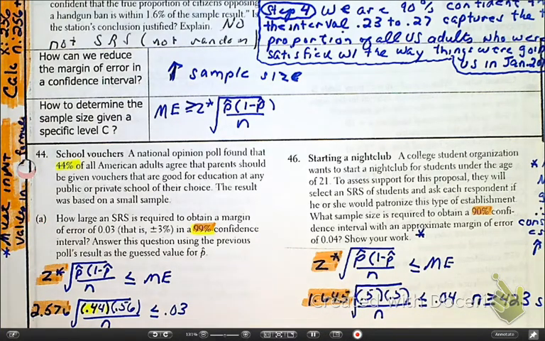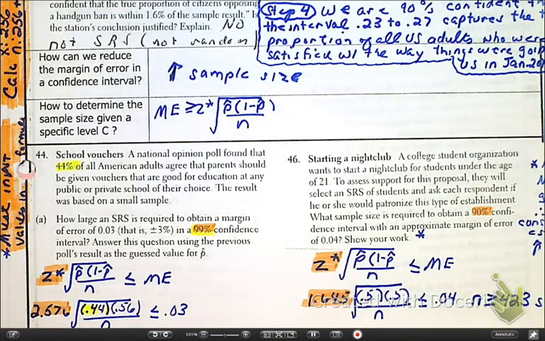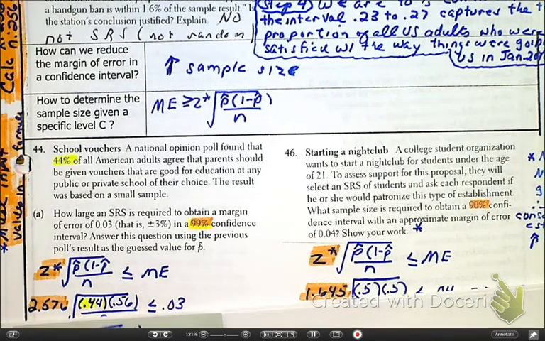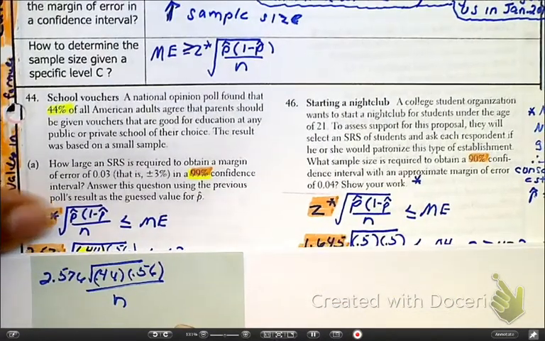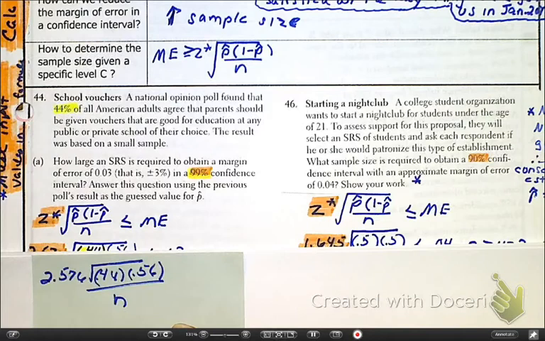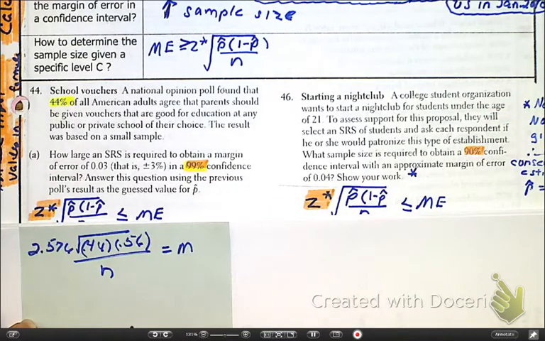And let me just quickly remind you algebraically of how we are going to solve for N. So you're going to take the 2.576. You're going to separate your square root. And then find out what the value for that is. There it is. Okay, so that numerator is going to be 1.2787 divided by n is going to equal m.